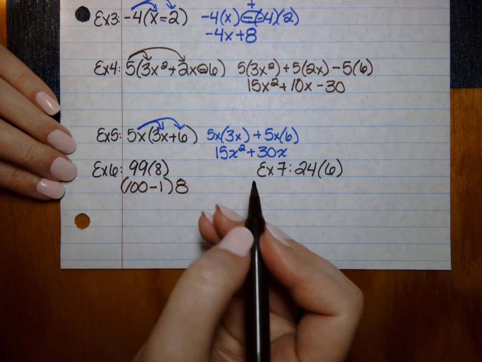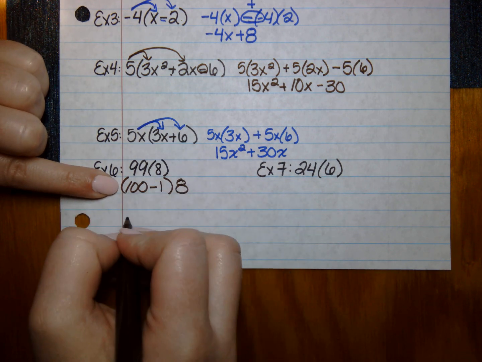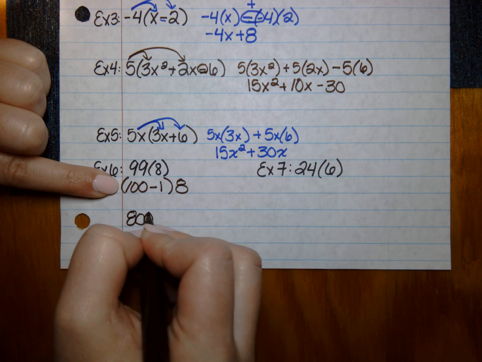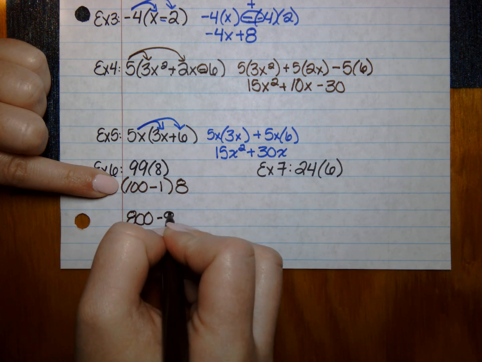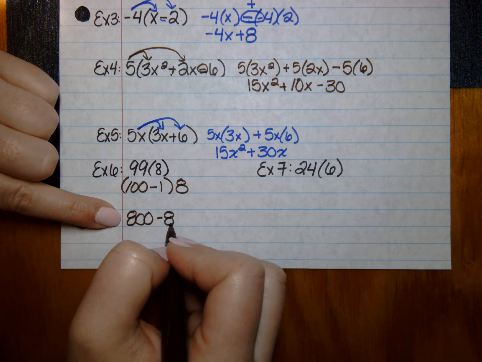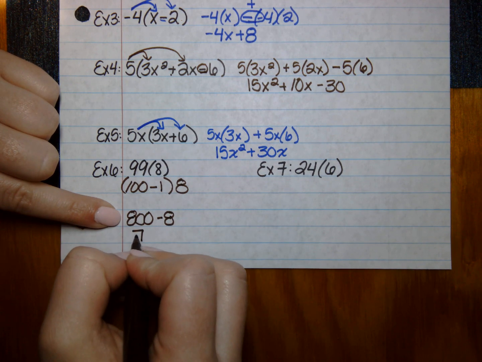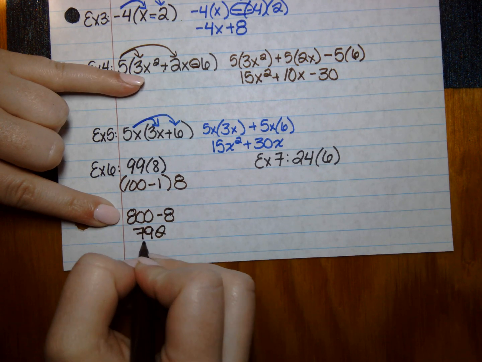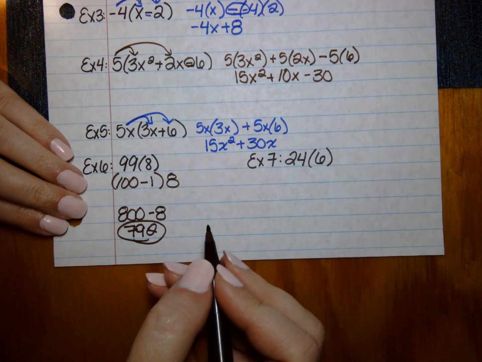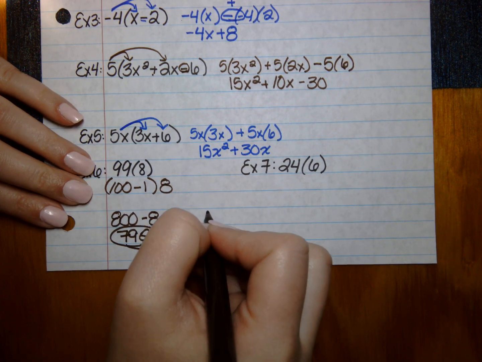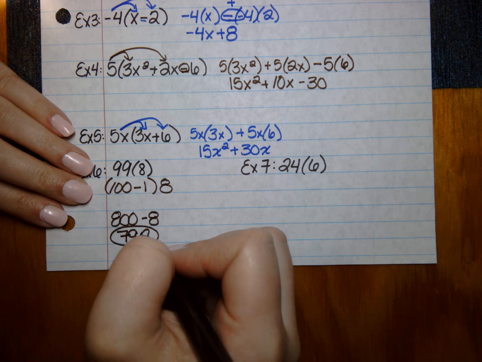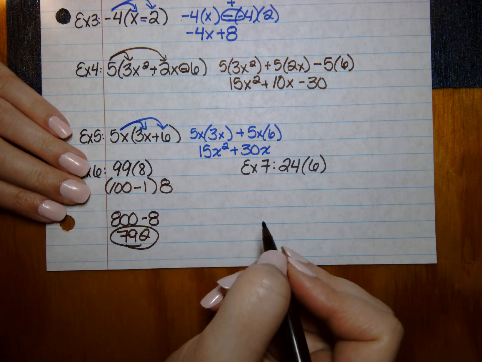I've now made the math easier because 8 times 100 is 800, and 8 times 1 is going to be 8. So now if I take 8 away from 800, I get 792. This was faster than doing 99 times 8. Okay, it makes the mental math quicker.